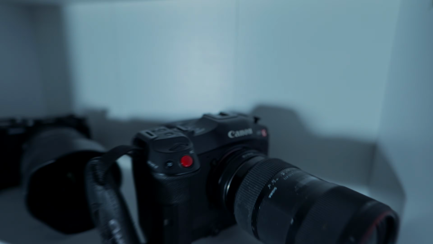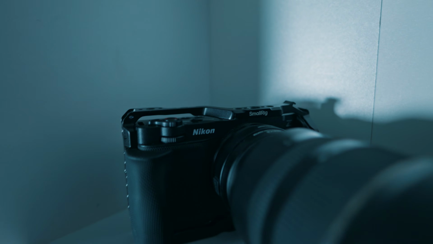By the way, I recently got some new cameras. I picked up a used Canon C70 for only 1,300 bucks, and it's nice and clean too. And I also snatched up a Nikon ZR. I can't wait to get out there and start shooting with them.